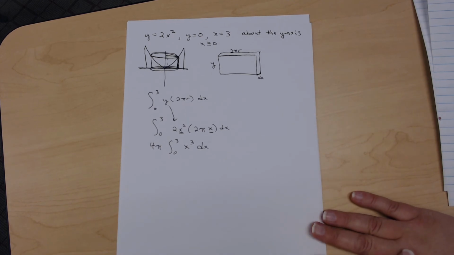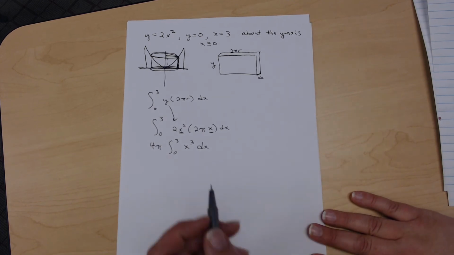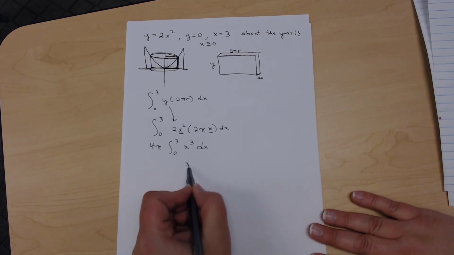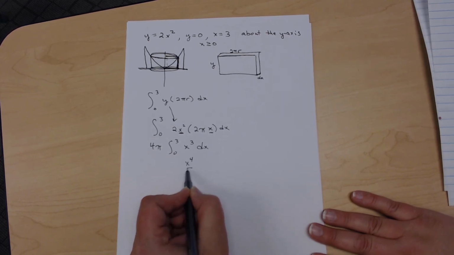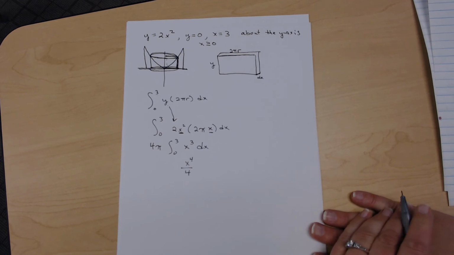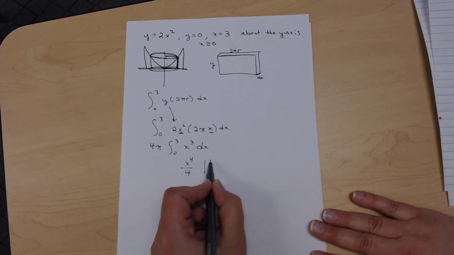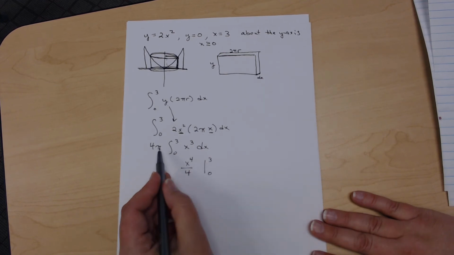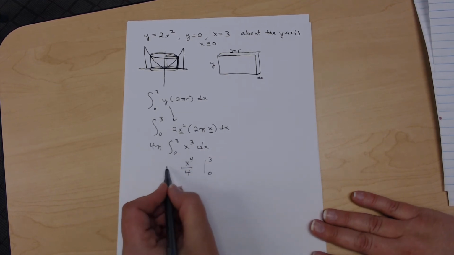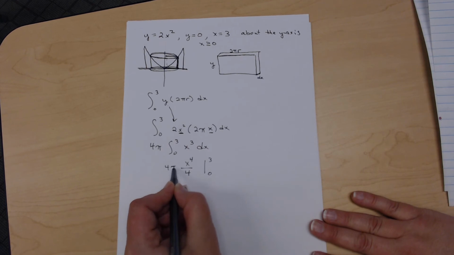And now we're in really good shape. Add 1, divide by the new, so that gives us x to the fourth divided by 4. We took the integral, so now we're going from 0 to 3. I could even bring this back in. Usually I hold off, but here I might want to bring this back in.